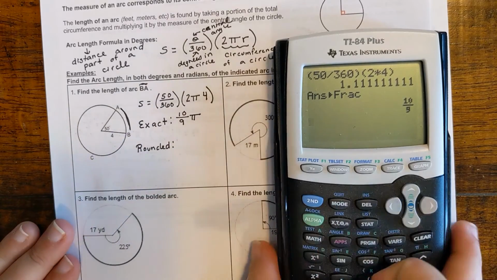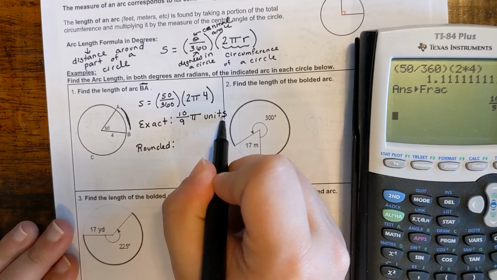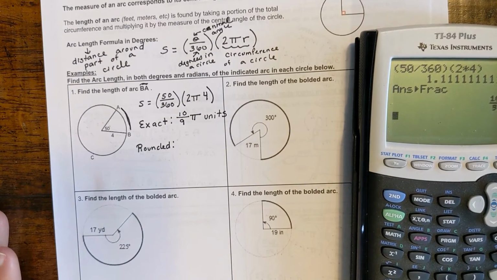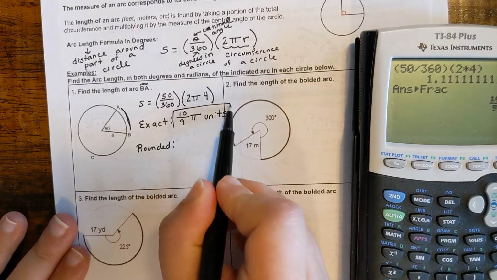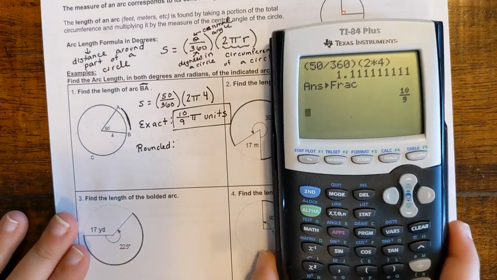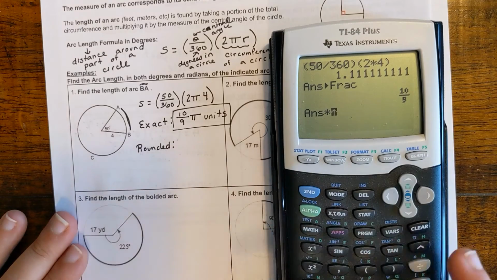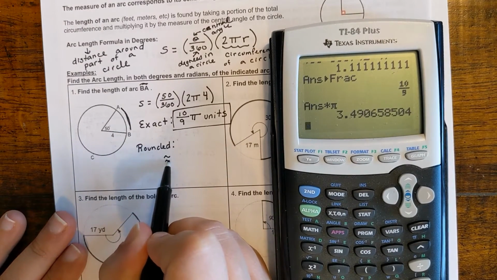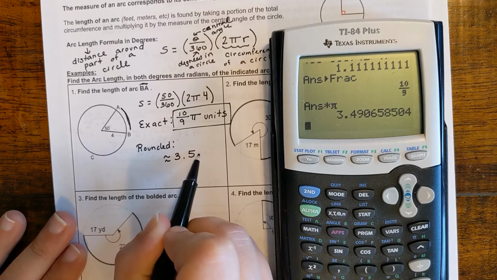They didn't tell me units here. So if they don't tell you units, just write units. These would not be units squared because it's not area, it's a distance. So there's no squared units. Now, for the rounded answer, you can retype the whole thing in. Or if I just hit my exact answer and I multiply it by pi, I'm getting my rounded answer to be about equal to 3.5 units.